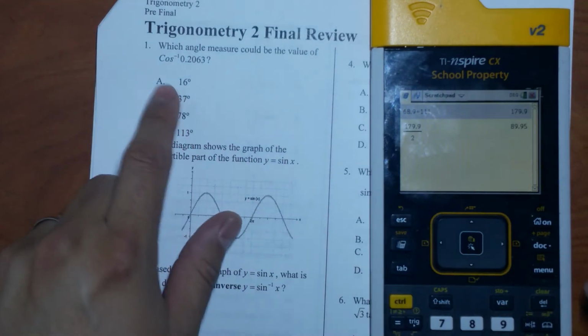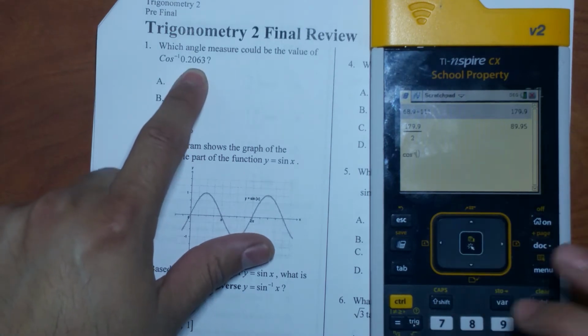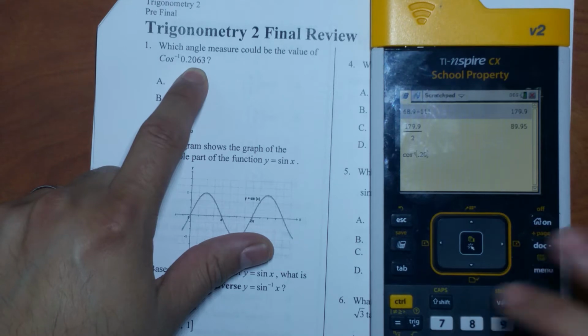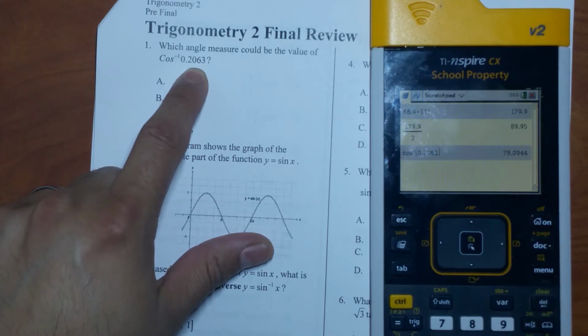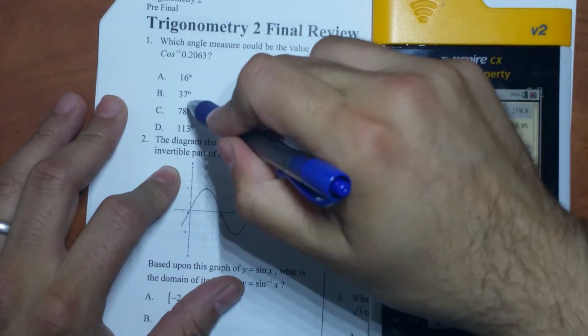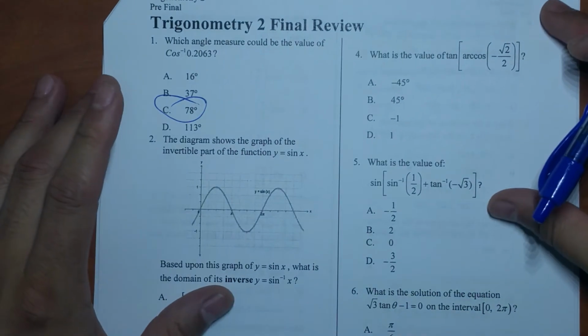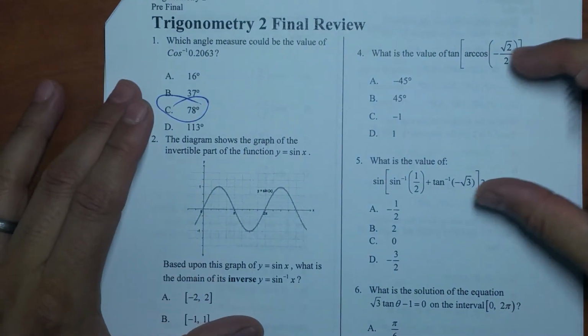So for this right here, inverse cosine, trig, inverse cosine, and it's going to be 0.2063. Enter, and I get 78.09. So my answer is C. So I'm kind of doing it out of order. I'm just going to do with what we have on the right here.